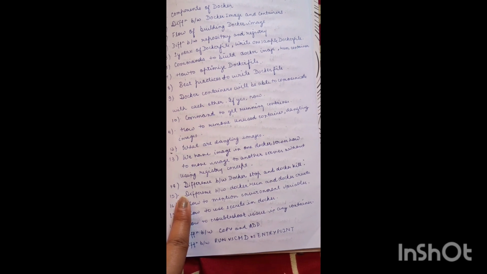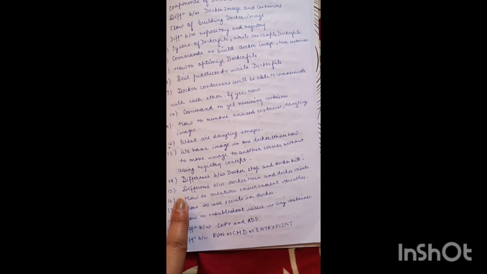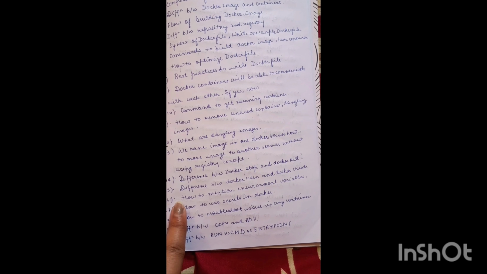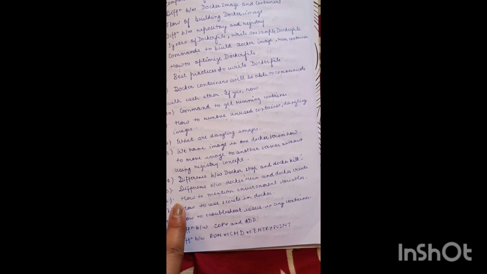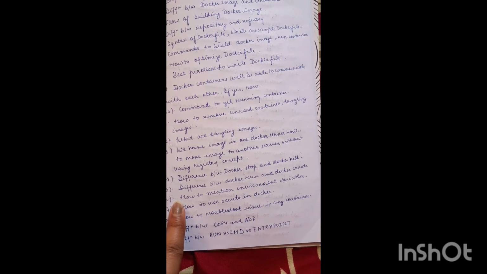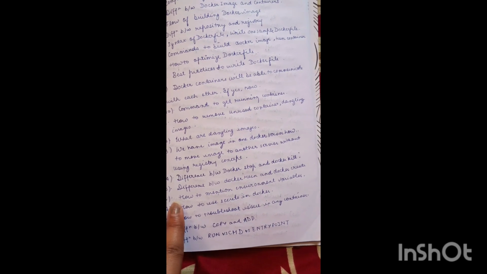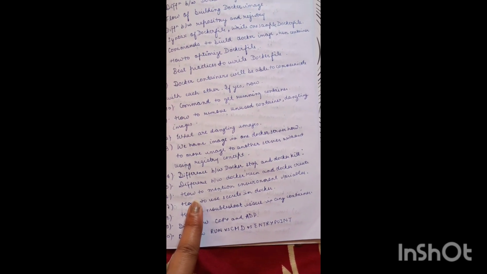Then difference between docker run and docker create. Docker run will create and it will also start the container, but create will only create the container, but it will not start. How to mention environment variables, so that you have to give by -e.